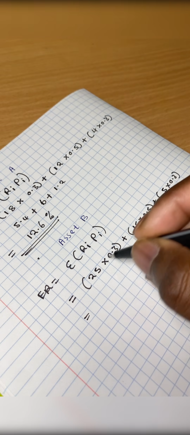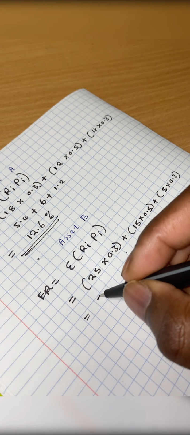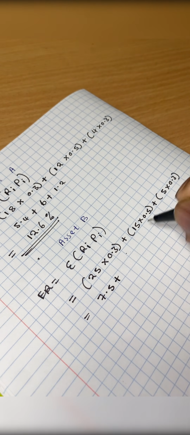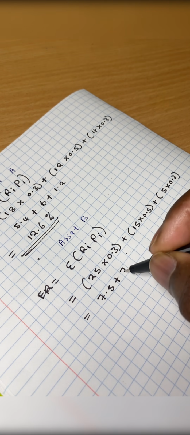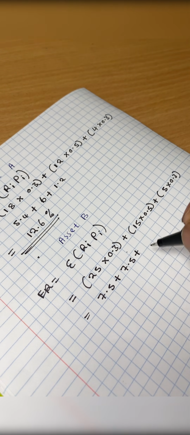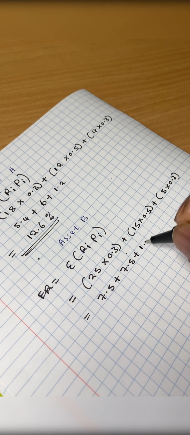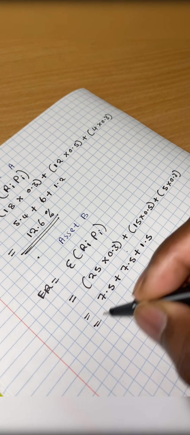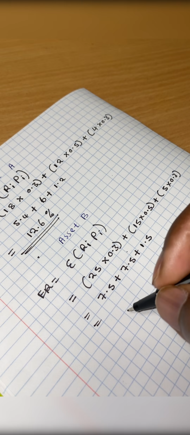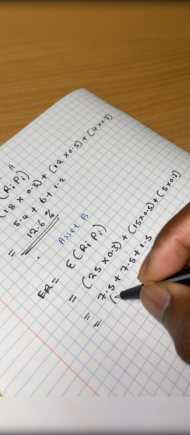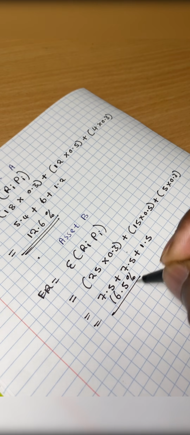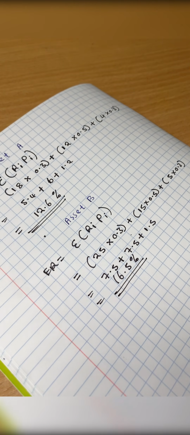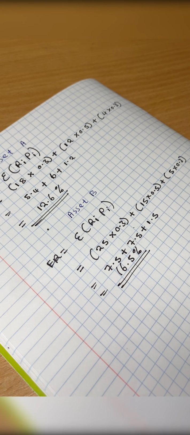So we can multiply and see what these are giving us. This is giving me 7.5. Then here I'm also getting the same 7.5. Then here it's giving me 1.5. So I can add these three and see what we get as our expected return. It is giving me 16.5%. So this is the expected return for asset B.